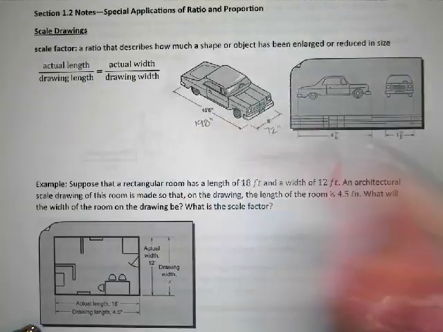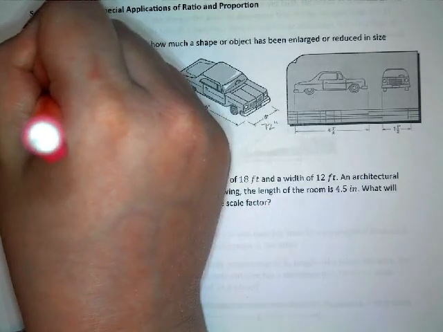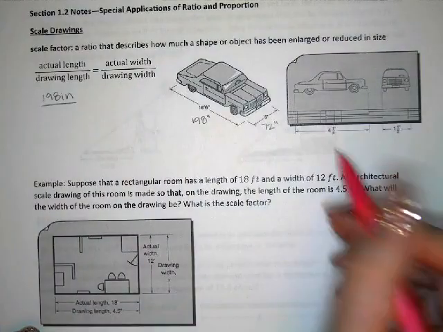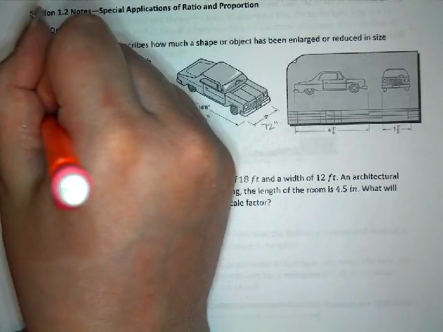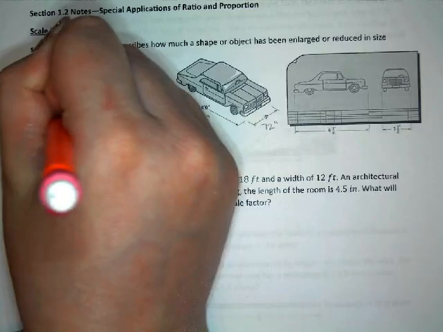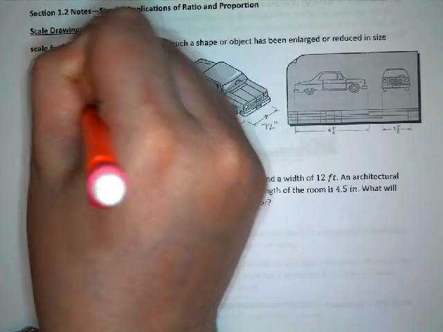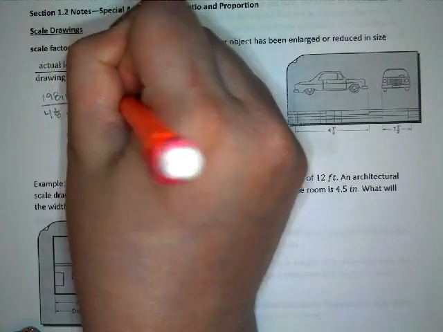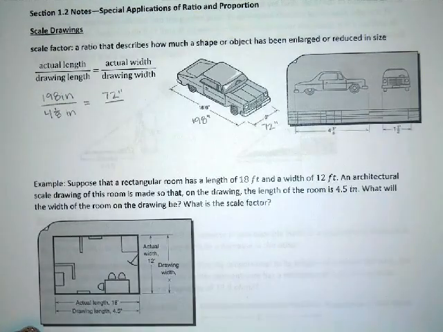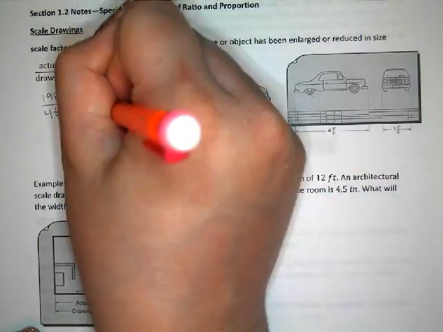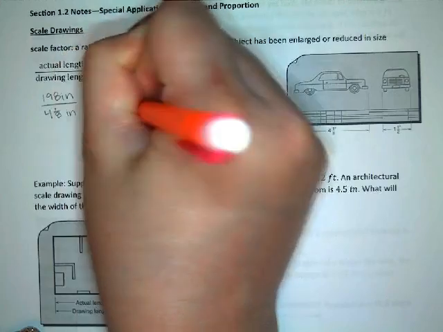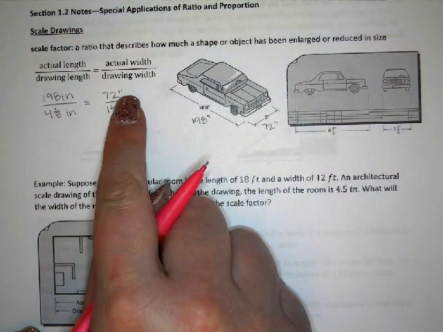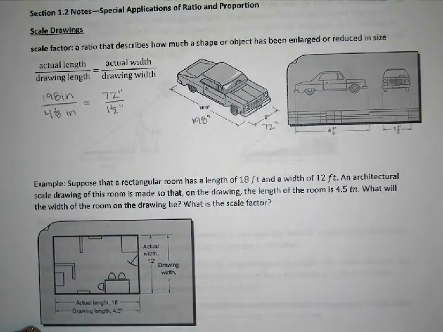Okay, so the actual length is 198 inches divided by the drawing length, 4 1/8 inches. The actual width is 72 inches divided by the drawing width, 1 1/2 inches.